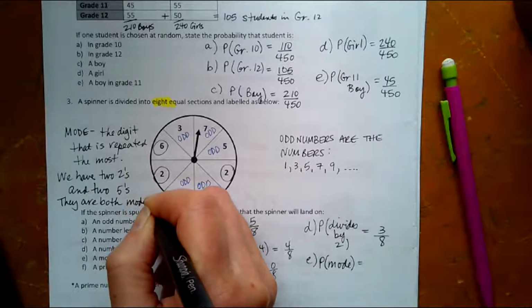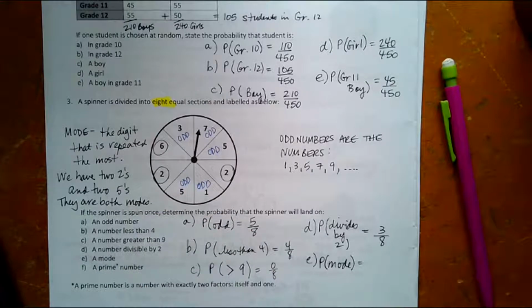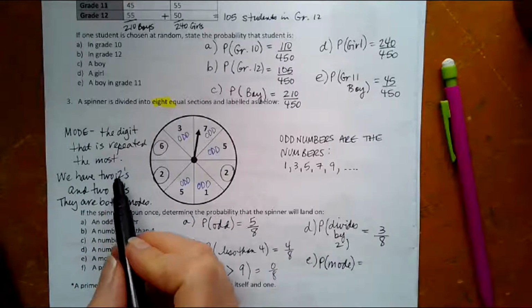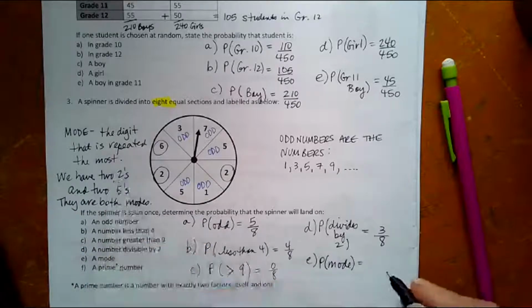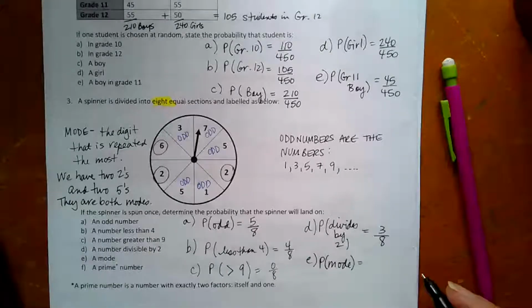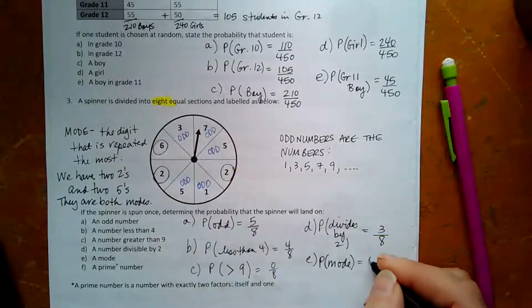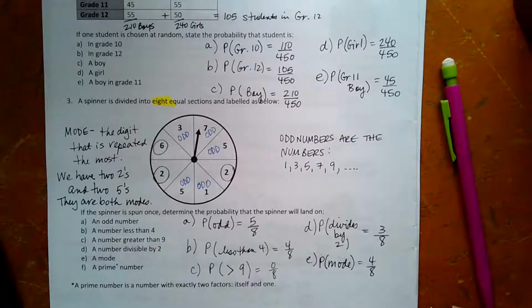So the mode is only the digits that repeated the most. So because we have a tie here, they're both modes. So let's see. Probability that it's a mode, well, that would be 1, 2, 3, 4. 4 out of 8. Okay.